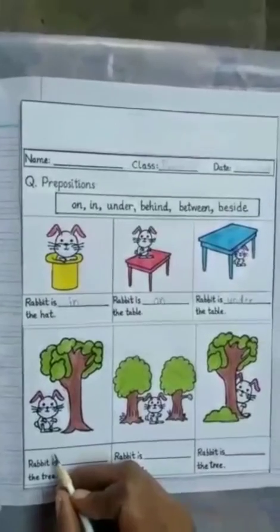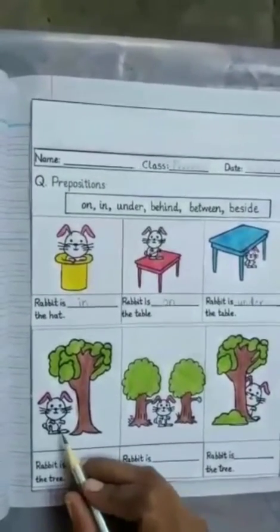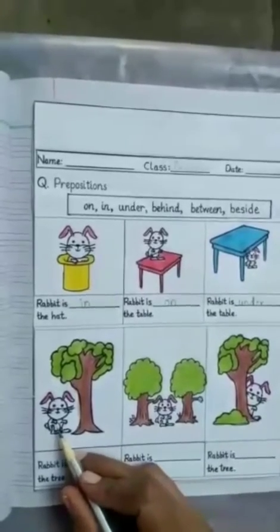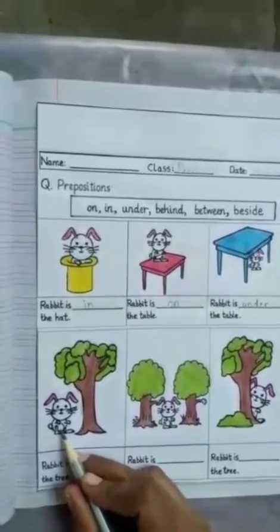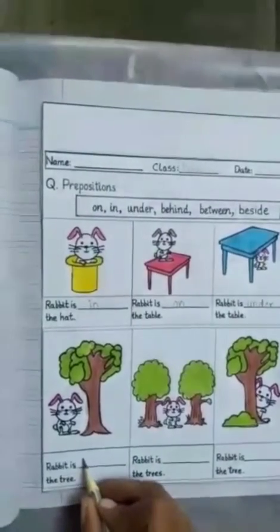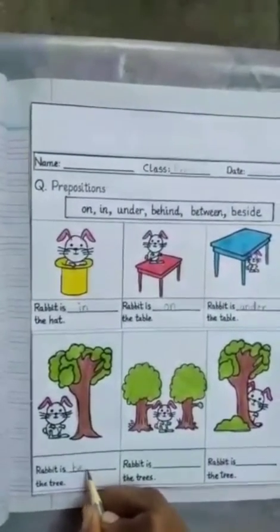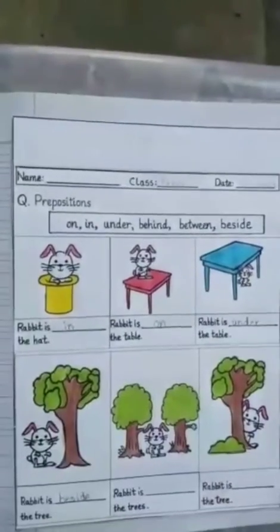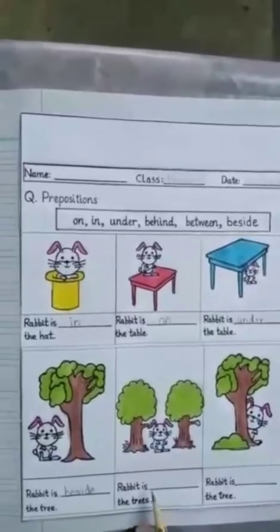Come to the fourth picture. See, where is the rabbit? Rabbit is, yes, beside the tree. Here write beside. B-E-S-I-D-E, beside.